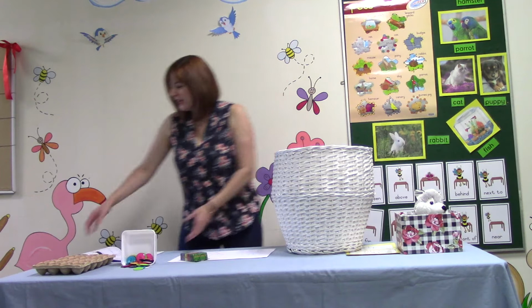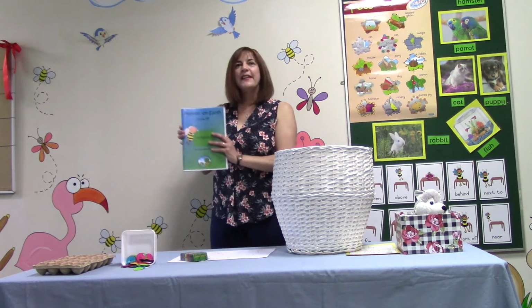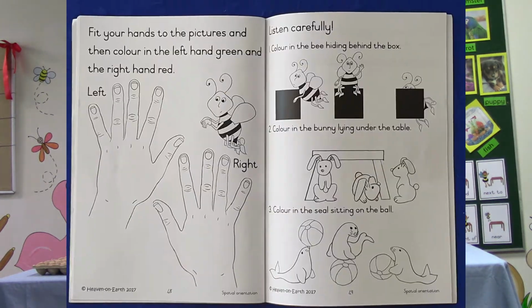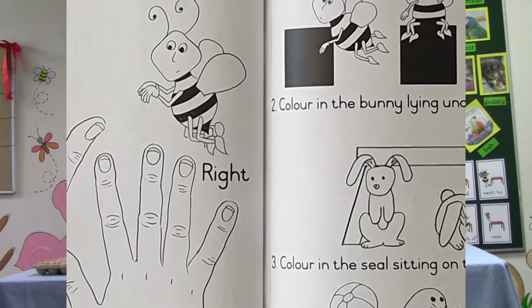Once the child has mastered these activities, you can also use our Grade RR Remedial Intervention Workbook. Have a look on pages 48 and 49 where you will find very valuable spatial orientation activities.